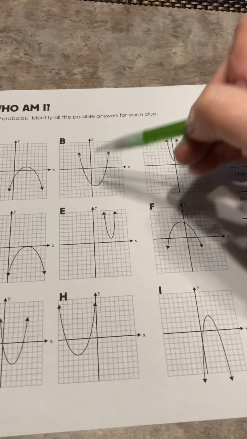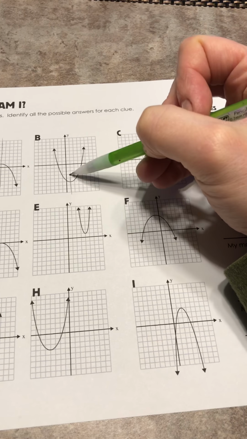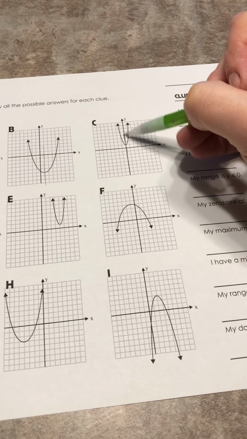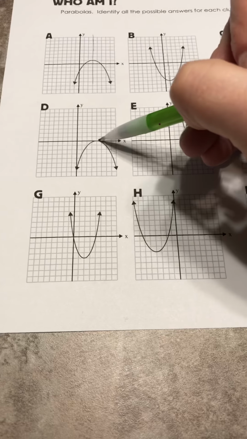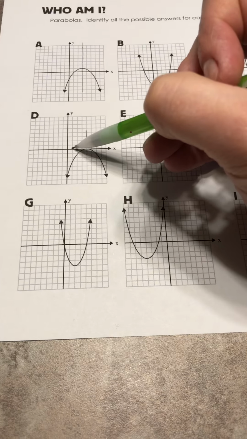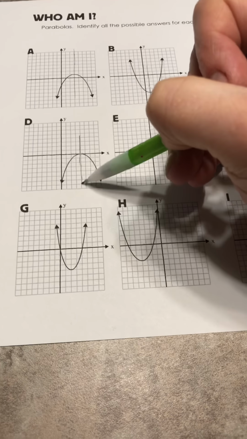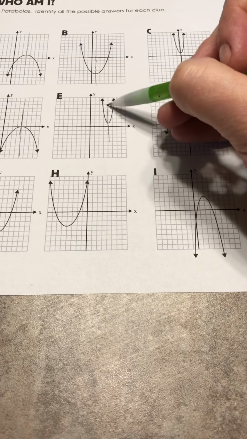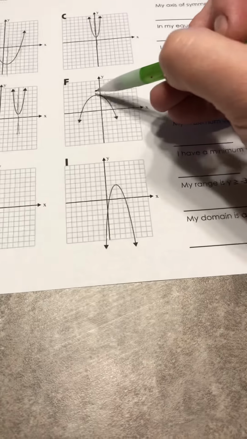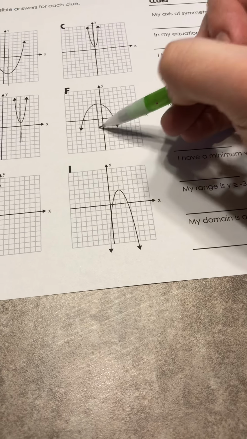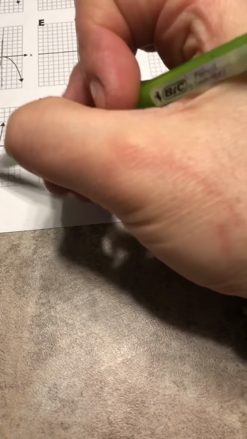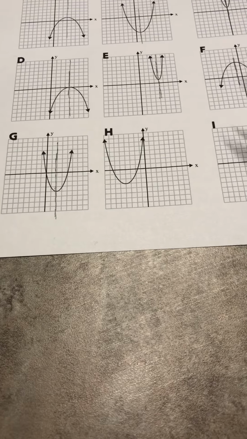That one's going to be x equals 3. This one's going to be x equals 1. This one is x equals 0. This one here looks like x equals 4. It's my axis of symmetry. This one looks like it's also x equals 4. This one looks like it's x equals -1. This one finally has an axis of symmetry that is x equals 2.